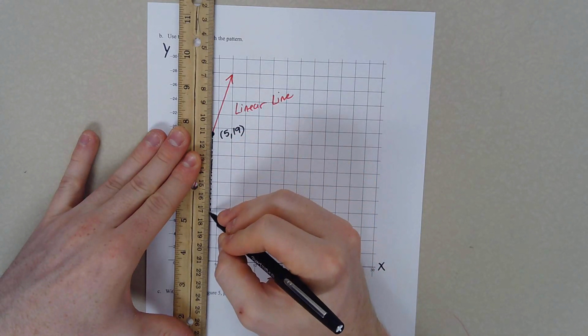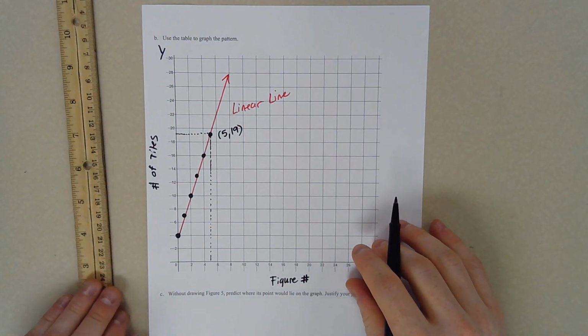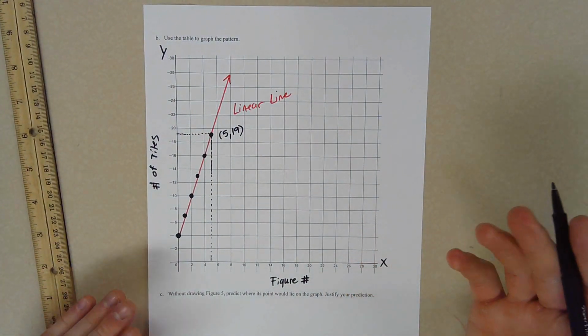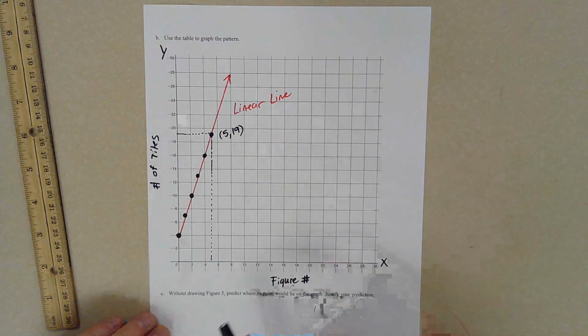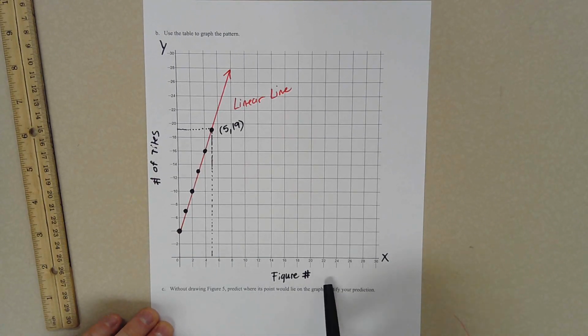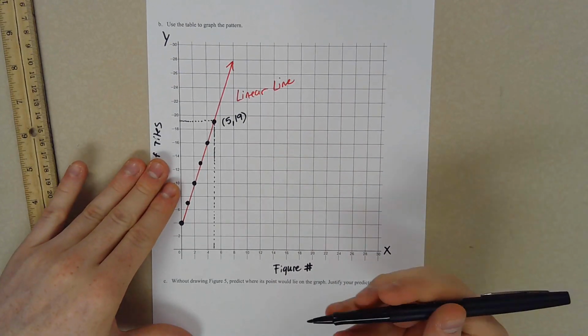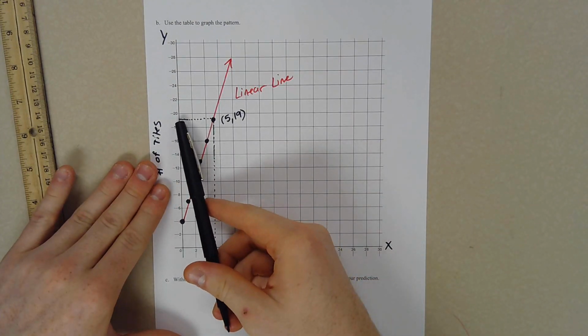These graphs can be used to make predictions as well, outside of using an equation. So that's what they said here. Without drawing figure 5, predict where the point would lie on the graph, justify your prediction. We justified it by laying it on our graph here.